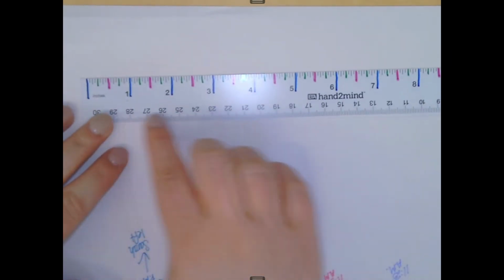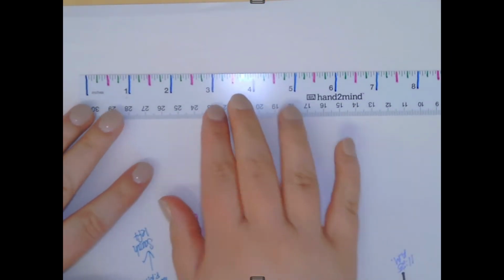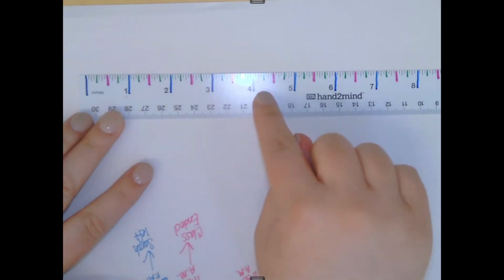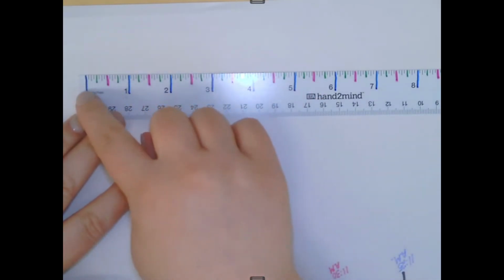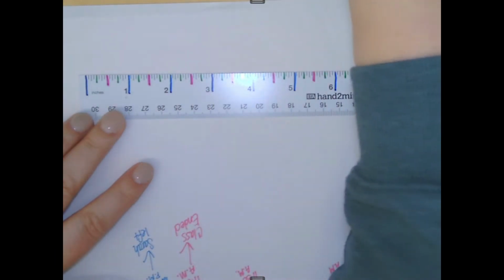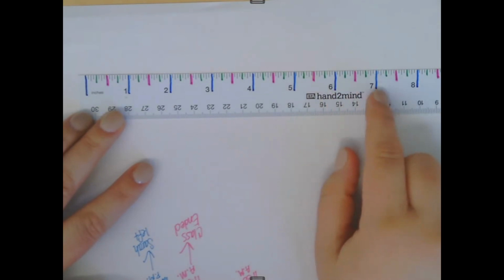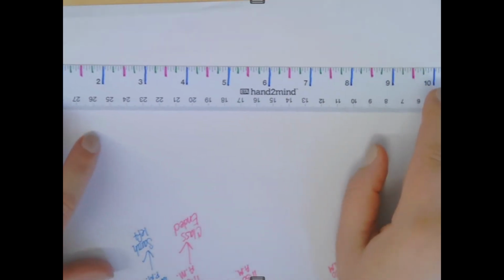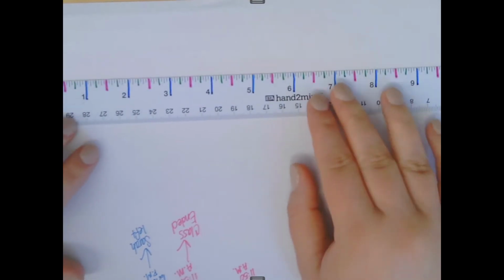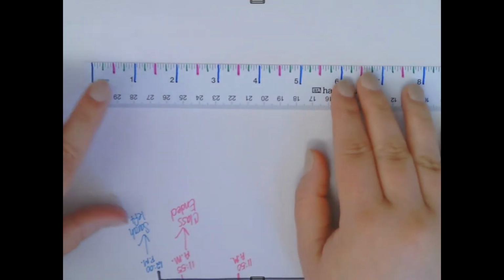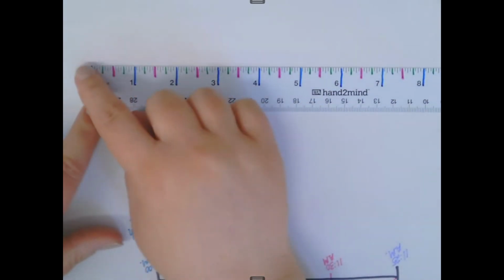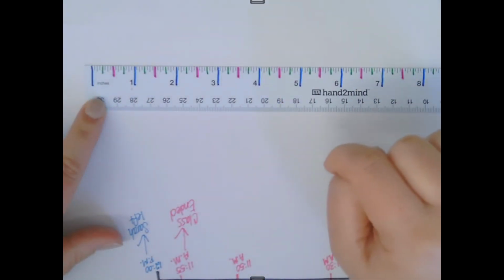What I did on my ruler is I marked the whole numbers in blue. So that's 0 inches, 1 inch, 2 inch, 3 inch, 4 inch, 5 inch, 6 inch, 7 inch, 8 inch, 9 inch, 10, and 11 inches, and 12 inches. I don't want to zoom out more because I want you to be able to really see these lines. Okay, so all of my blue lines are whole numbers.